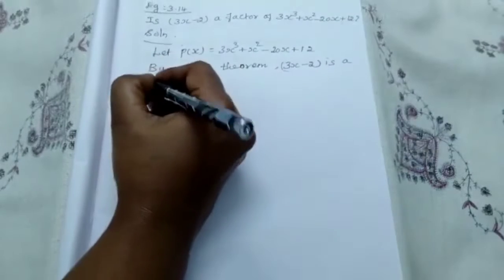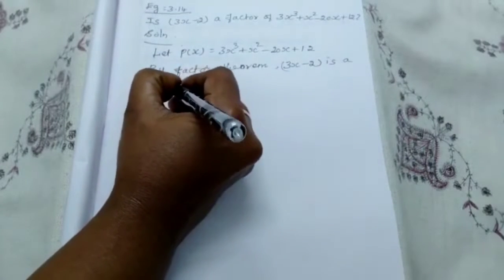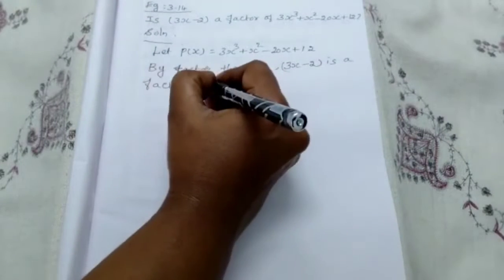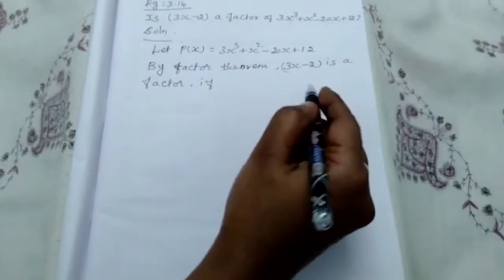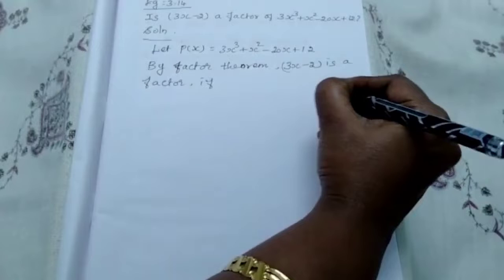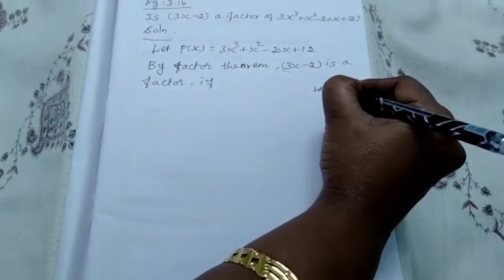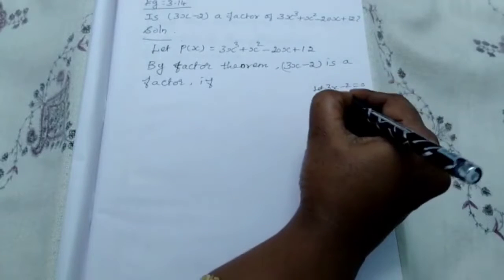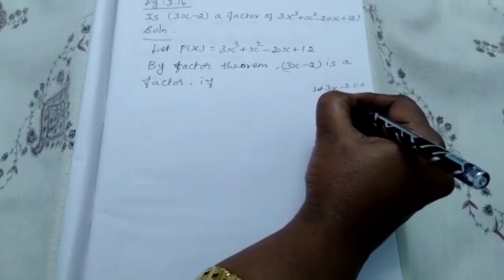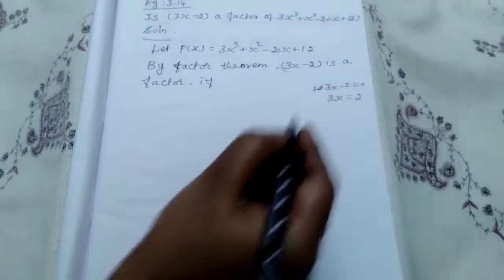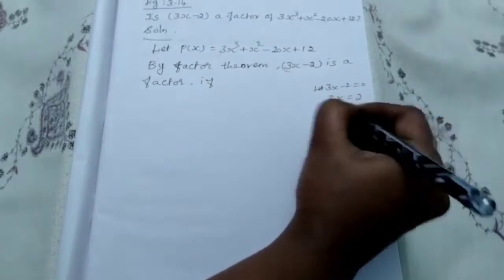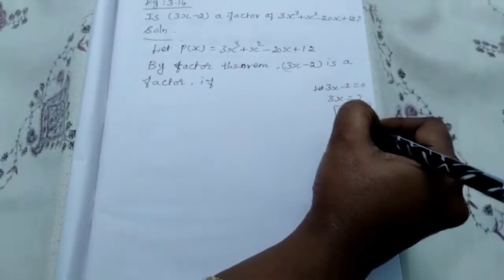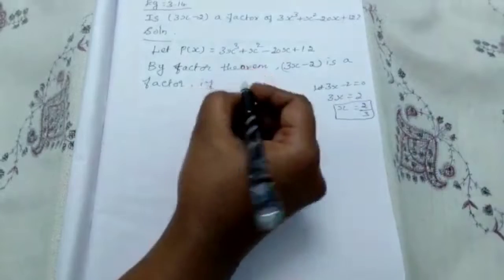Is a factor means p of the x value which makes it 0 should be 0. Let 3x minus 2 equal to 0. From here find the x value. 3x equal to 2, therefore x equal to 2 divided by 3. This x equal to 2 by 3, you have to substitute here.